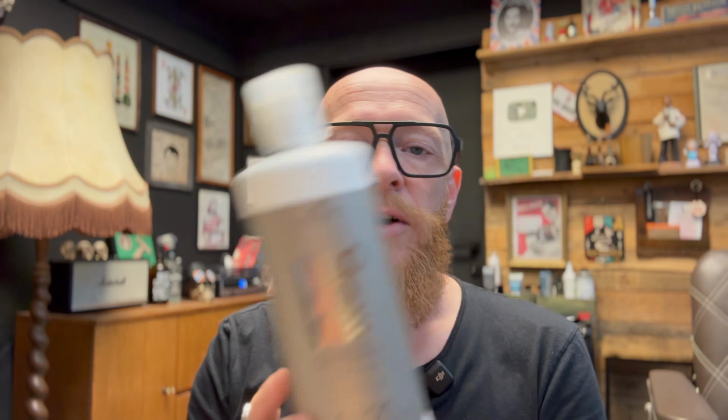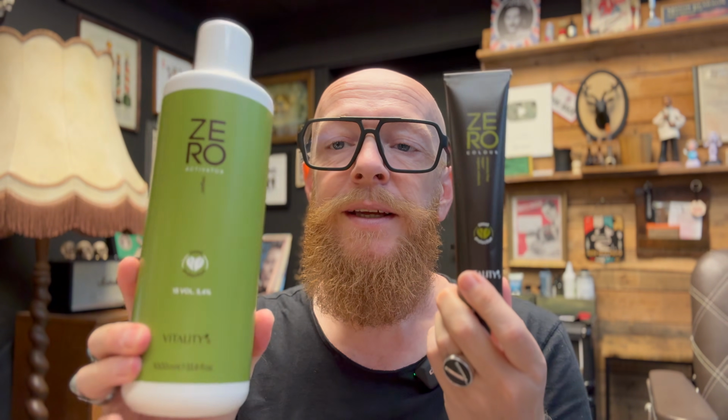But what is oxidation? Oxidation is to be mixed with color. You have a tube of color, which is different from a box dye, and that needs to be mixed with the oxidation of the same brand.